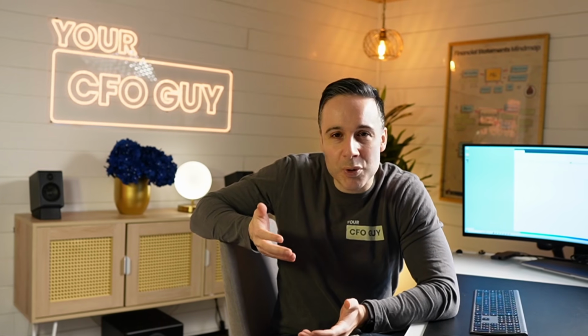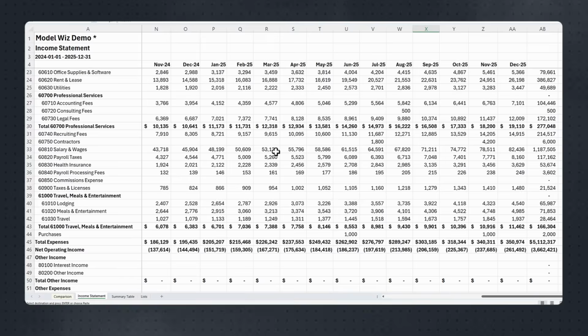Now, the first tab that we're going to cover, to me, is the most important, and it's also oftentimes the most misunderstood. I've seen a lot of people make their models unnecessarily complicated because they don't focus on this one tab. And the best way to explain what this tab does and why it's so important is actually how it was taught to me by my manager.